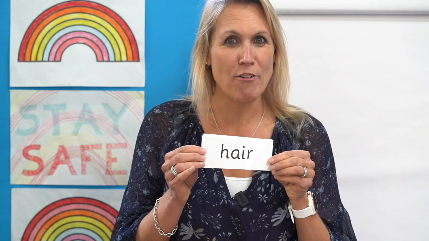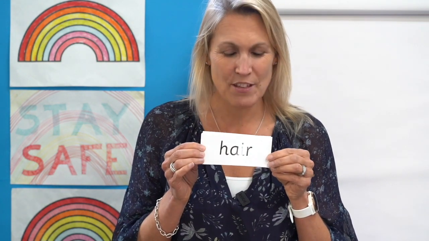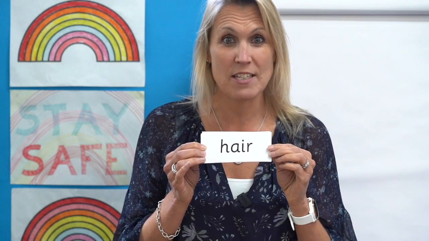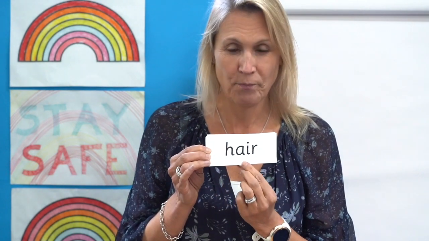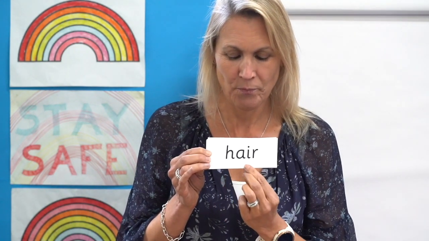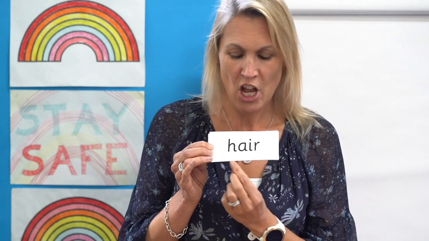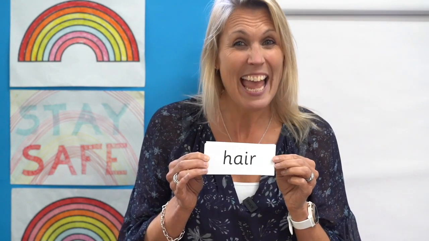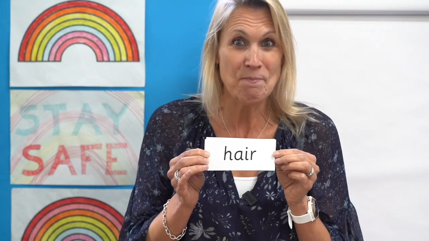Have a look at this one. Can you spot the trigraph? Yes, the trigraph is air. Read each sound as I point. Now blend and read the word. Air, hair. Have you had your hair cut recently?